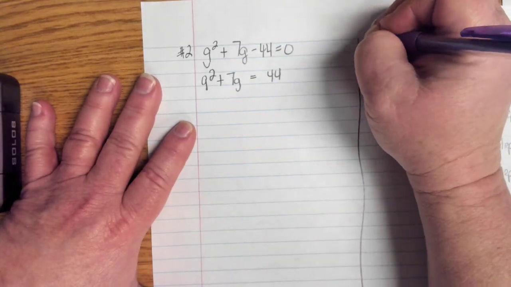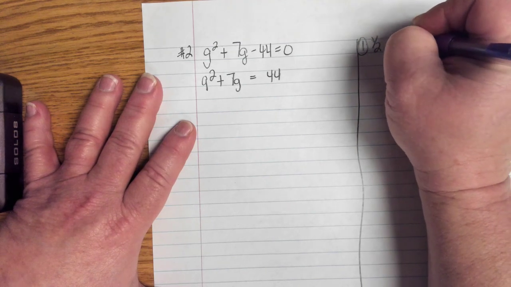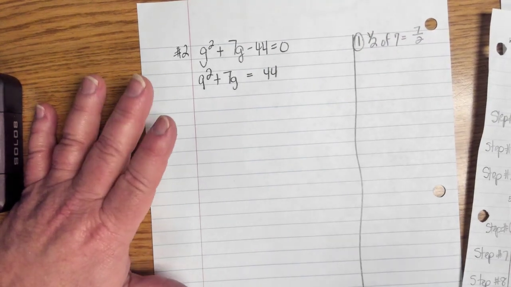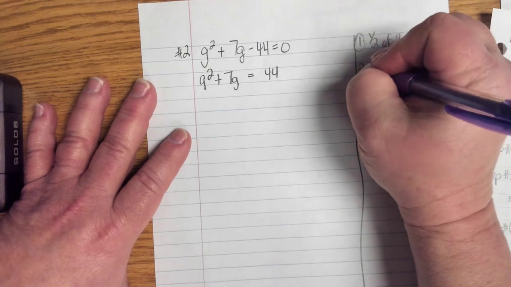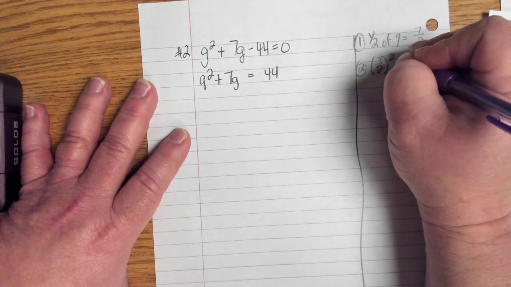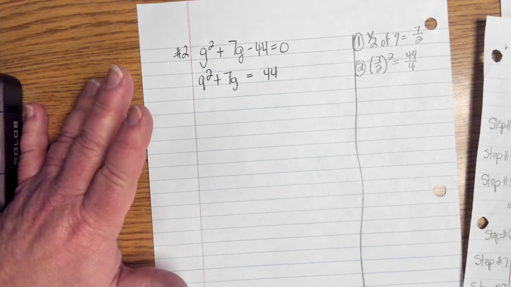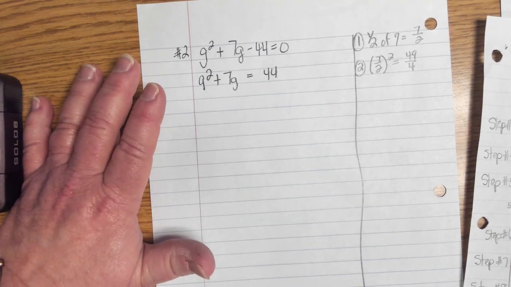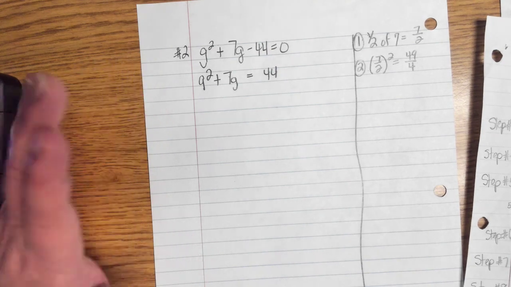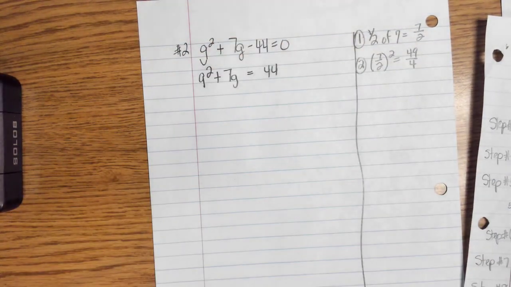I now come over here and do step 1. 1/2 of 7 is equal to 7 halves, and you notice I just keep it as a fraction, okay? Step 2 is then to take 7 halves, square it, which is equal to 49 over 4. I'm not simplifying it. I do not want it simplified. And if you put it in your calculator, it's going to simplify it. So just do 7 times 7, and 2 times 2. You guys know how to do that, don't you?